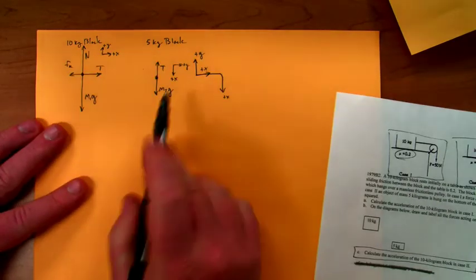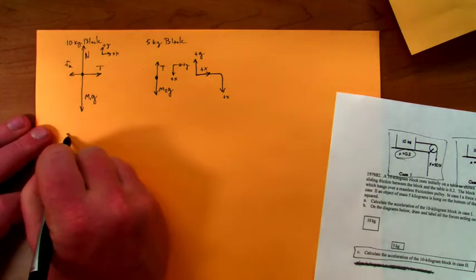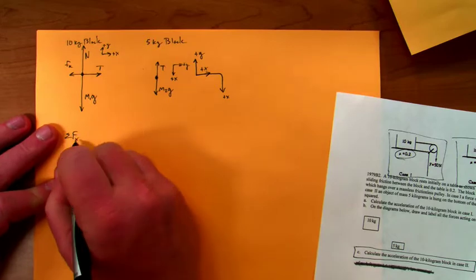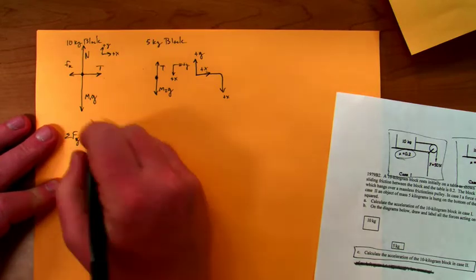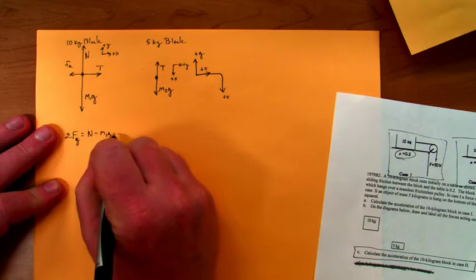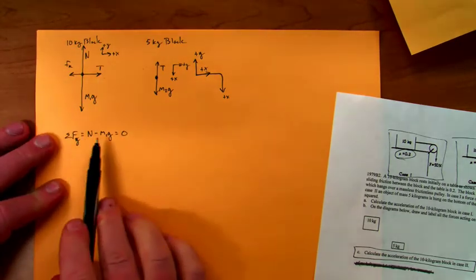Now, to solve for the acceleration of this block, our next step is to write Newton's second law. I've been doing the Y dimension first, so let's do that. I have normal force minus M1G, and that's equal to 0 because it's not accelerating in the positive Y dimension.